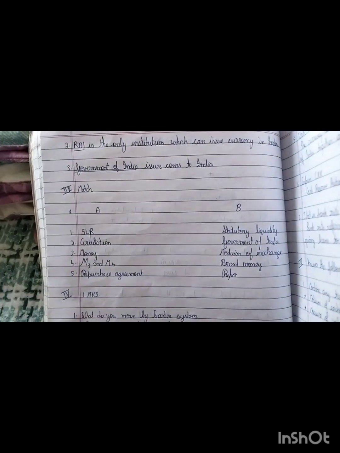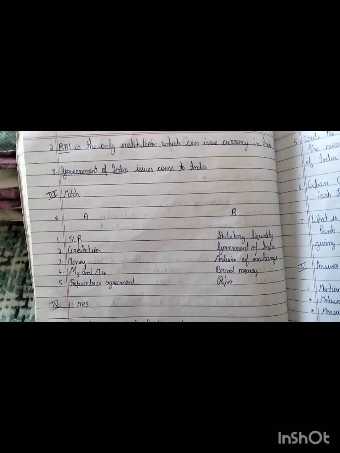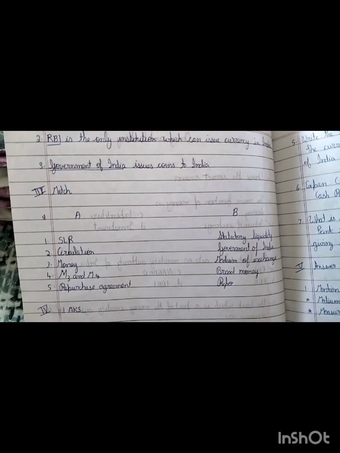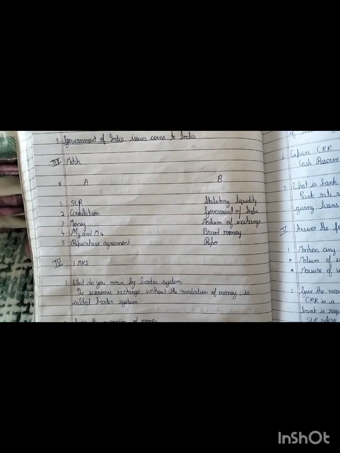RBI is the only institution which can issue currency in India. Government of India issues coins to India. These are the matchups. SLR is statutory liquidity ratio. Circulation, Government of India. Money is the medium of exchange. M3 and M4 are broad money. Repurchase agreement is repo.